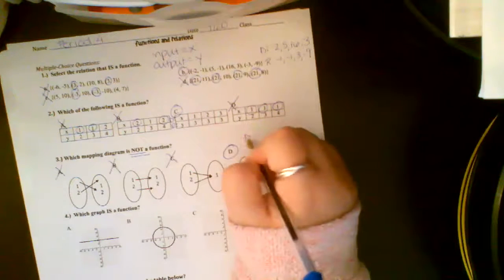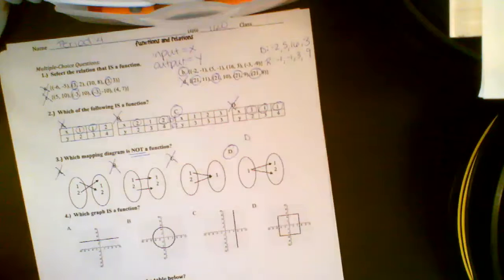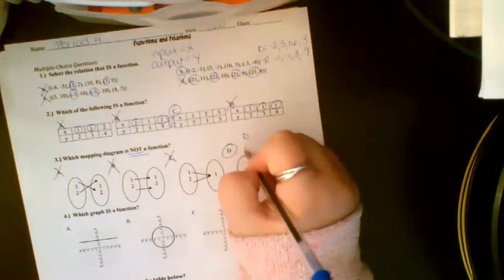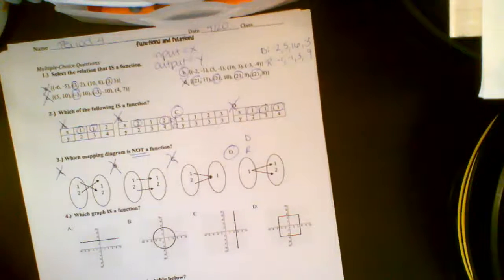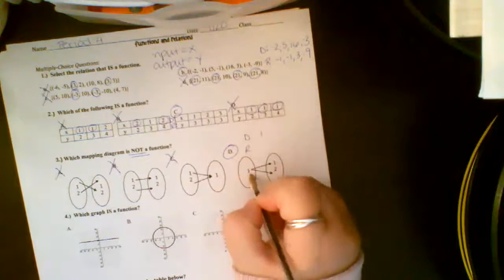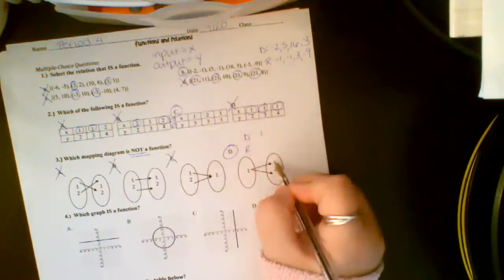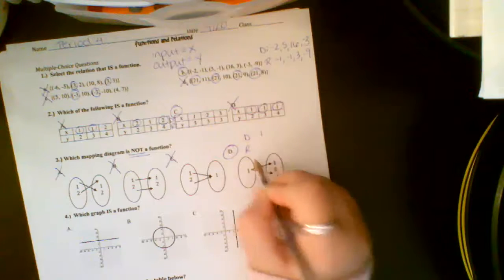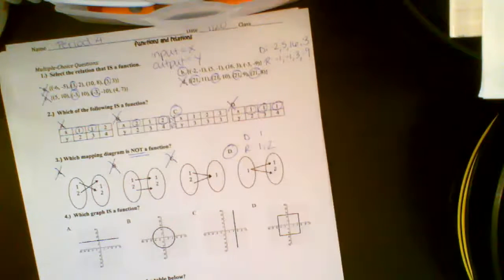So for this one, our domain and range right here, our domain is the set of inputs. There's only 1 input here. It's just 1. Okay, so our domain is just 1. We only have 1 input here. Our outputs are our range. So our outputs here are 1 and 2.